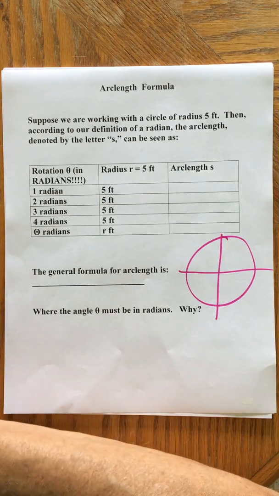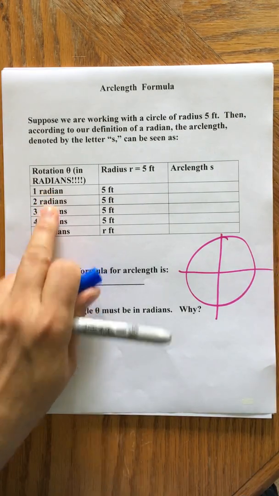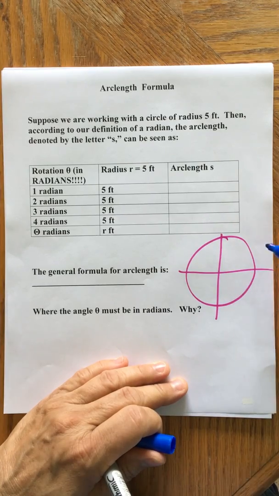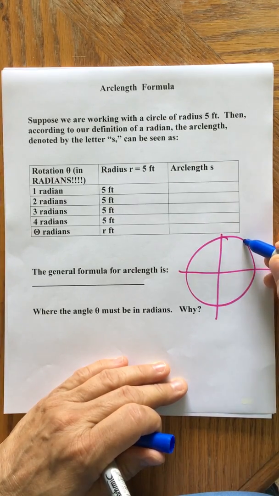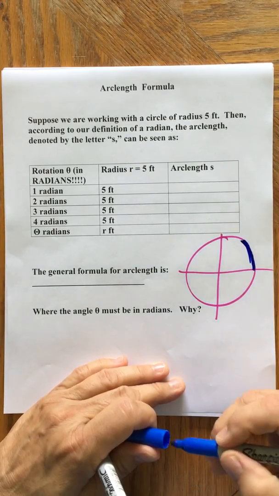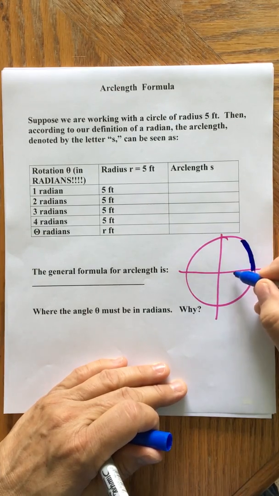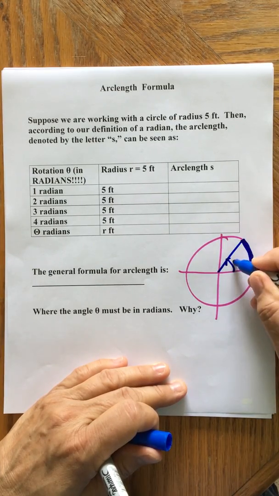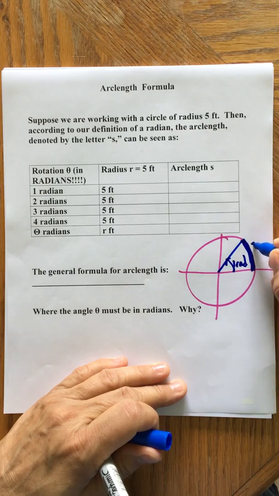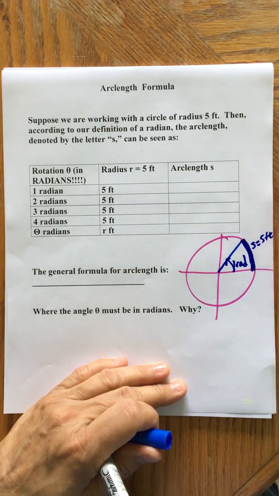And we say, let's go out 1 radian on this circle where the radius is 5 feet. That's going to be about here. But we know that since we went 1 radian, the arc length is 1 radius, which in this case is 5 feet.